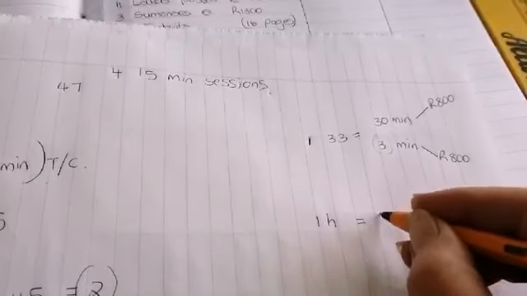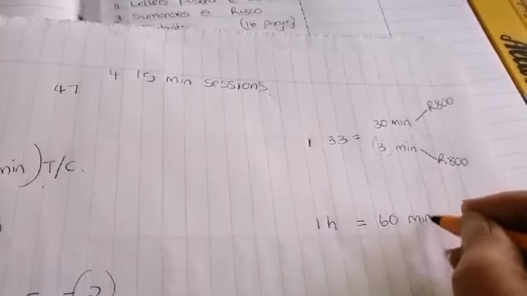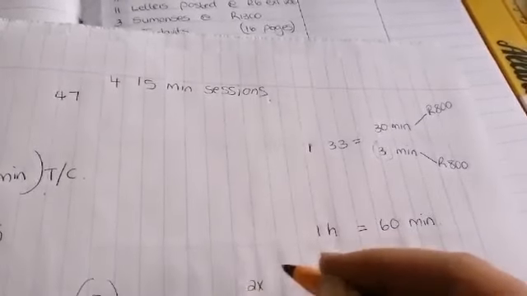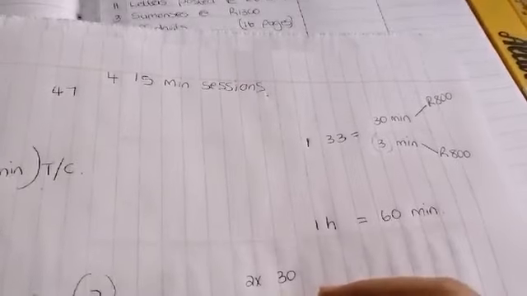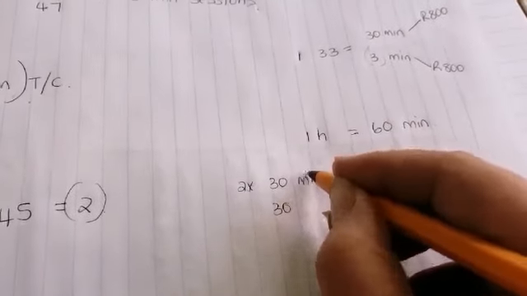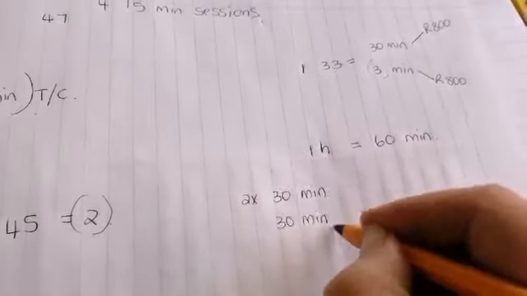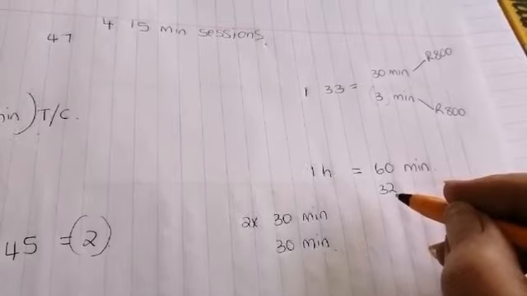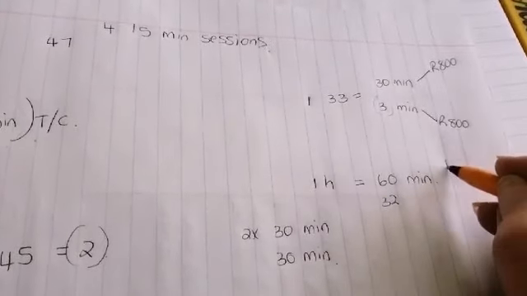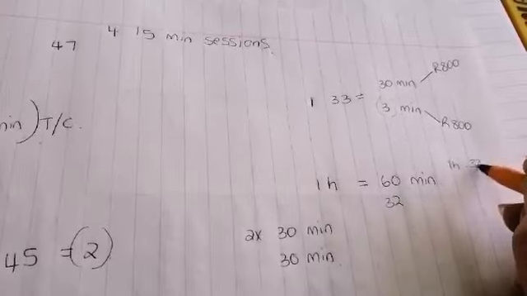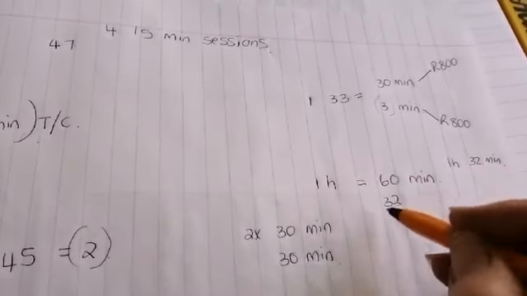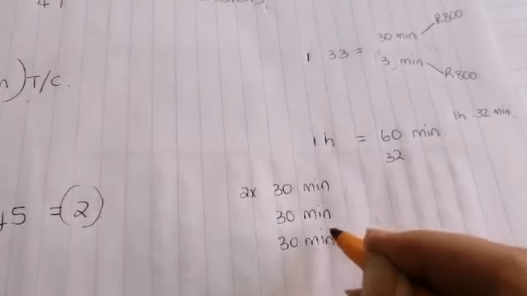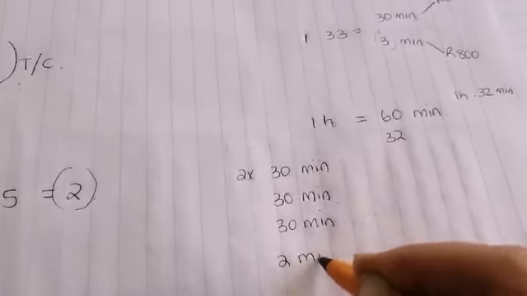The second consultation is 1 hour. 1 hour equals 60 minutes. In other words, that's 2 30-minute sessions. Then we have the 32 minutes that's also included, because remember the second consultation was 1 hour and 32 minutes. So the 32 minutes is then again another 30 minutes and then 2 minutes left.